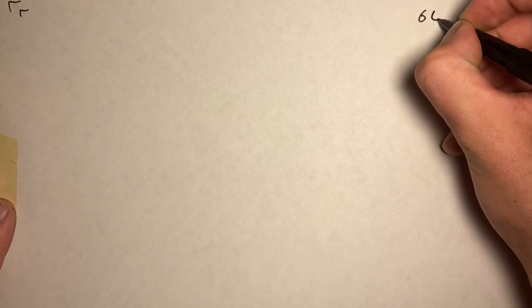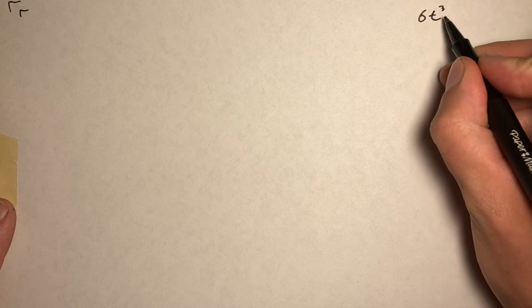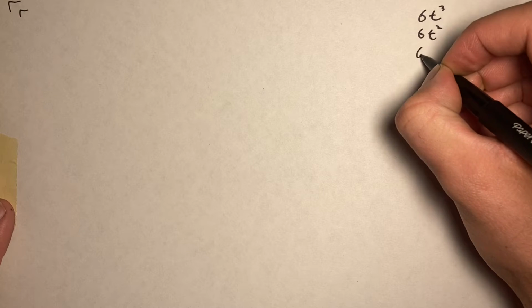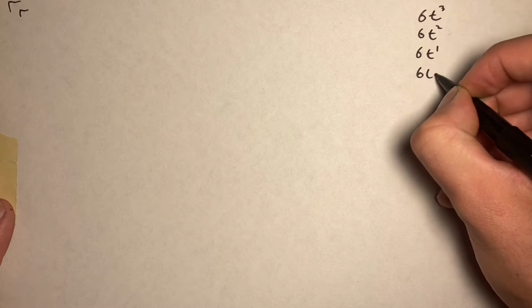Okay, so first things first, I want to go over some notation for keeping track of powers with variables. So if we've got a term like, let's say, 6t to the third, that's got the power very visible, right? But if I write 6t squared or 6t to the 1 or 6t to the 0, there's some shorthand that you might see sometimes, okay?